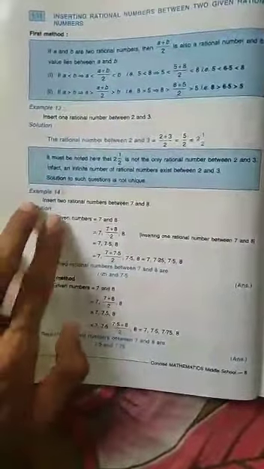Now if we consider example number 14, which is: insert two rational numbers between 7 and 8, right? So the rational number between 7 and 8 should be (7 + 8)/2, which is 7.5. It is one rational number between 7 and 8, is not it? Now we need to find another rational number between 7 and 8, right? So a rational number between 7 and 7.5 is also a rational number between 7 and 8, is not it?